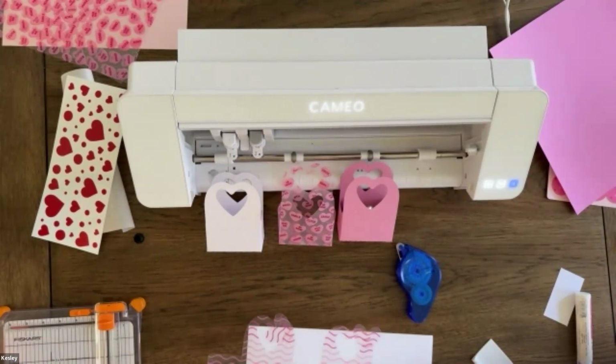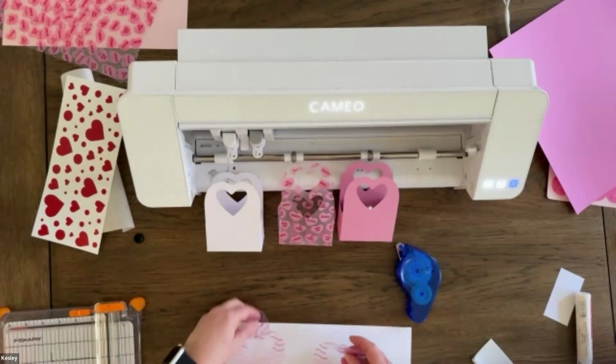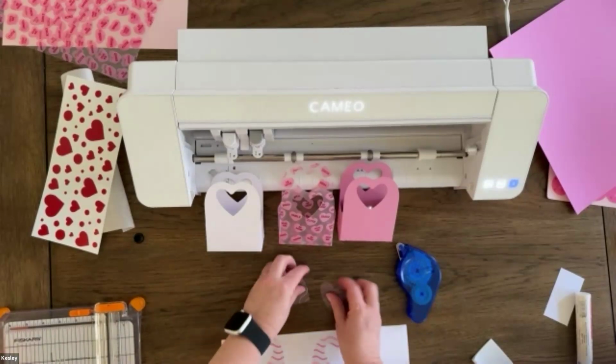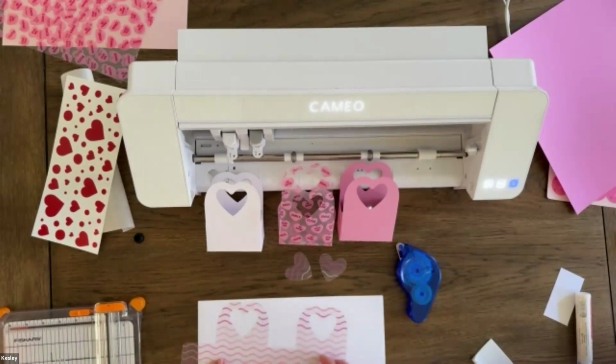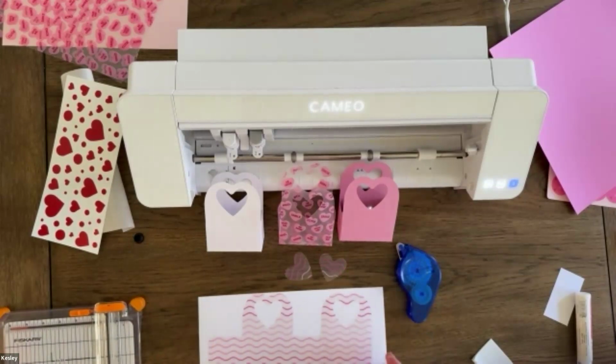This is a great way to, if you're doing cocktails or something and you have some cute little olives or strawberry picks or something like that, you could put these on a bar with your little decorations and then fill it with your olives, your strawberries, anything like that.